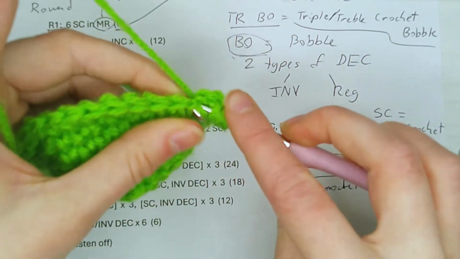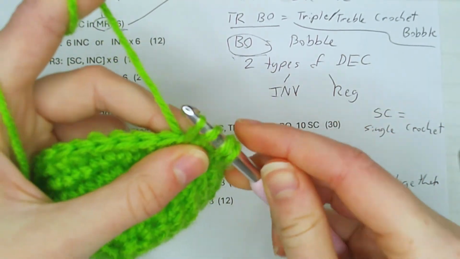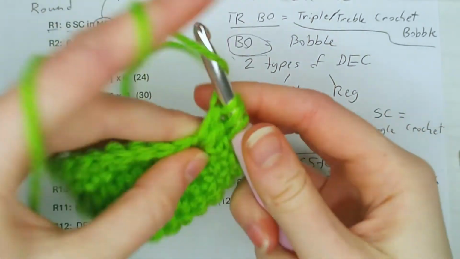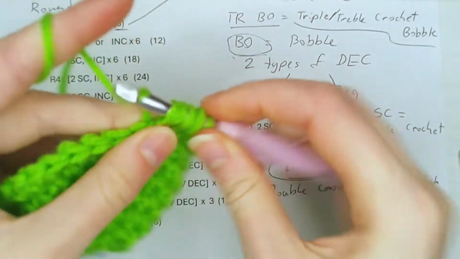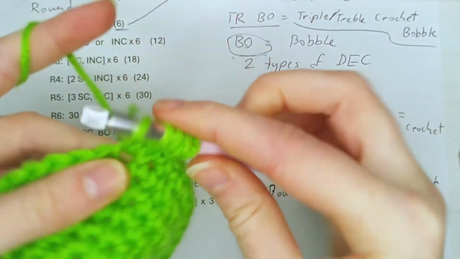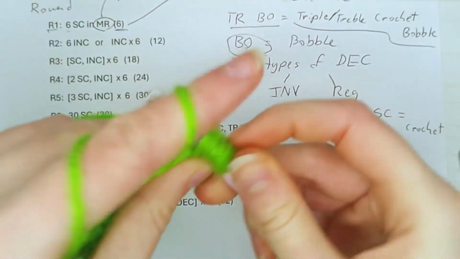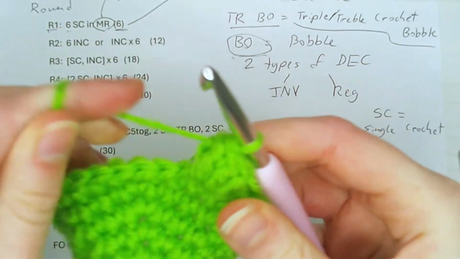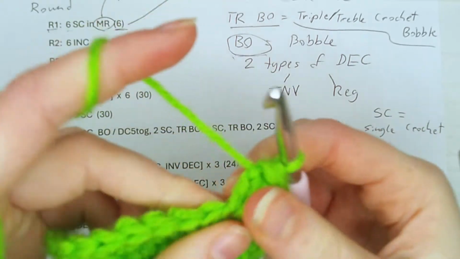I'm yarning over, inserting my hook into the stitch, yarning over and pulling up, and then pulling through 2 and stopping, and doing that again until I have 5 on my hook. If it doesn't make sense, just go watch my video and I'll teach you. Then we pull through all 5 of those loops.